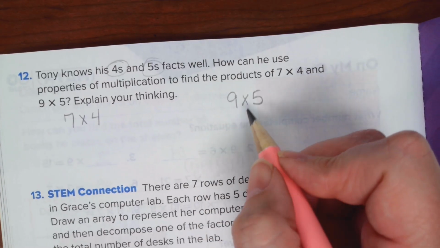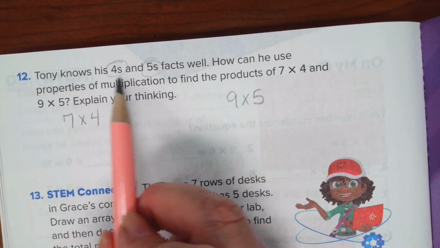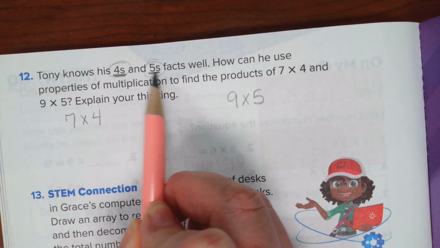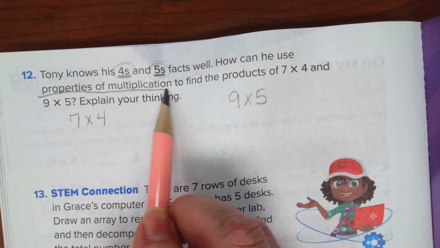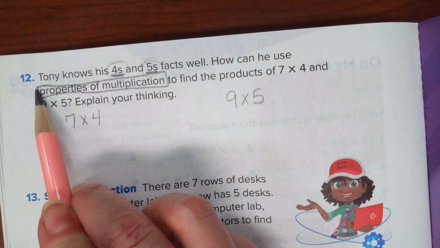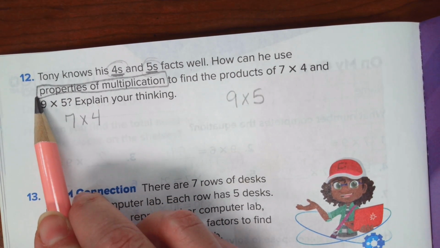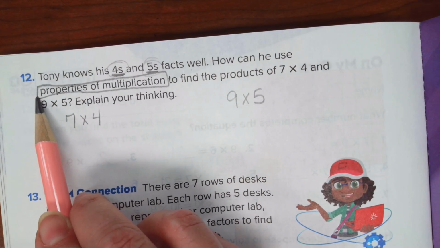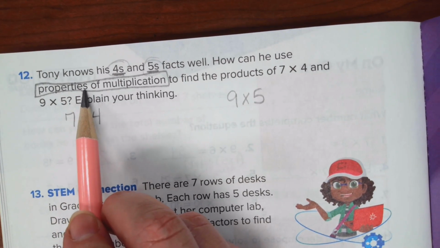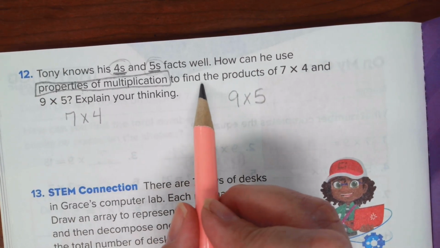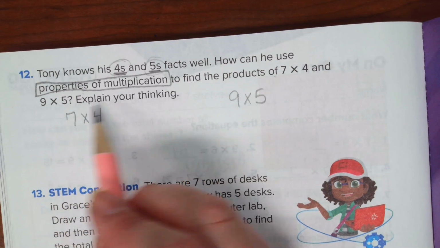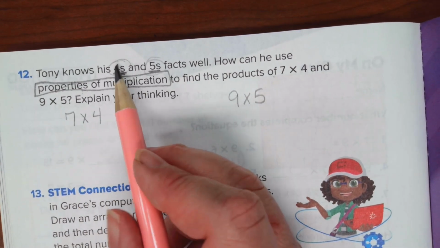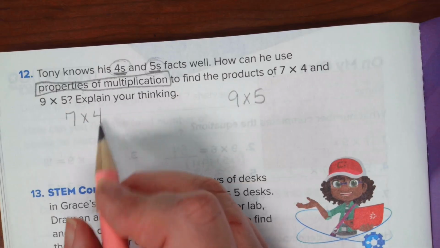I'm going to read it because I always read it twice. Tony knows his 4s and his 5 facts well. How can he use the properties of multiplication? Now remember, we've talked about properties of multiplication. Property of 0, property of 1, property of 6, property of 4, properties of 2. We've got all kinds of properties that we've learned. To find the product of 7 times 4 and 9 times 5. Explain your thinking.